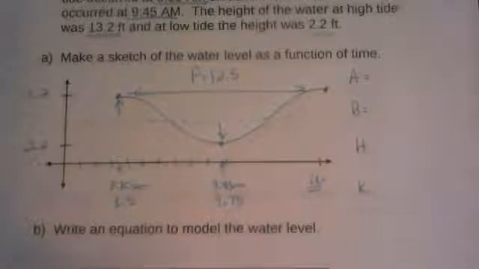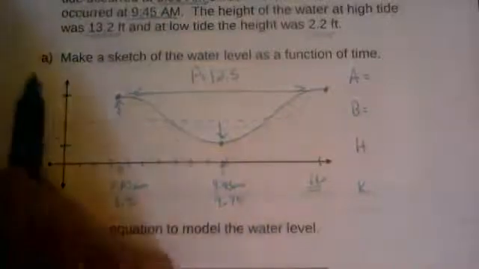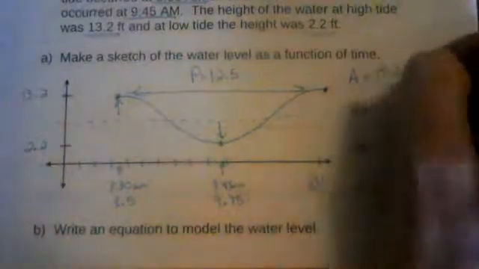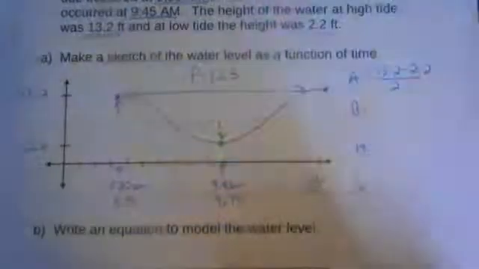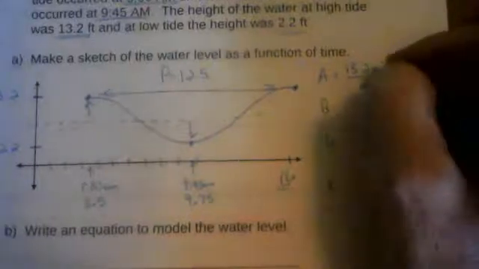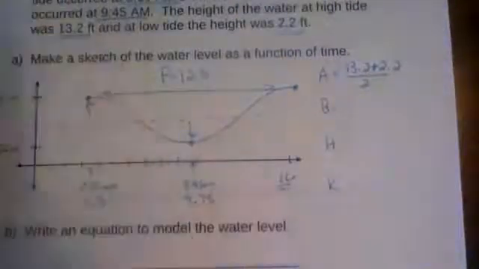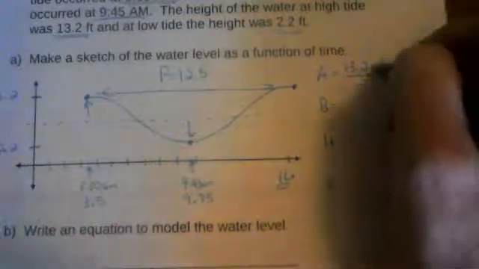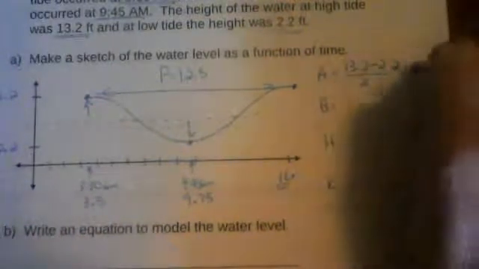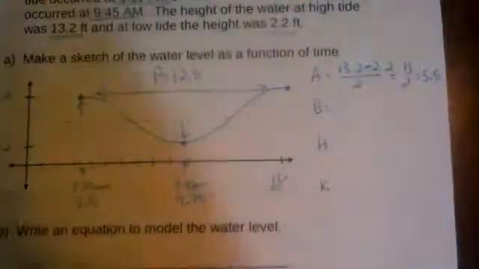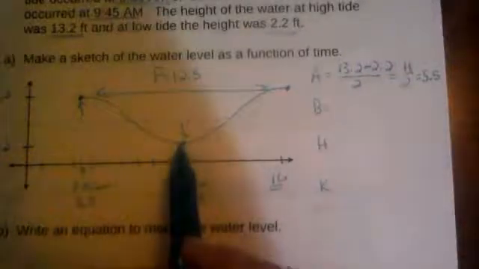Since this graph was drawn by us and we're not sure exactly where that is, we can just subtract and then split it in half. So 13.2 minus 2.2 and then divide it by 2. High minus low, split in half, so that would be 11 over 2, which would be 5.5. So my amplitude is 5.5 units above and below.